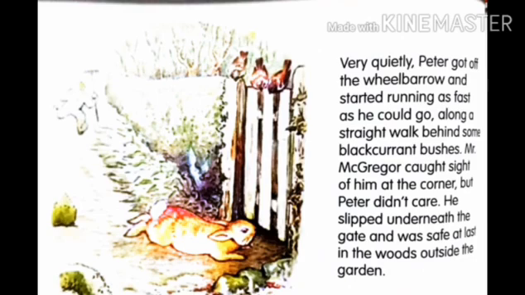So he ran without looking back and he slipped underneath that gate. In the same way as he came inside, he went outside from underneath the gate, and he found himself safe at last in the woods, means forest, outside the garden. Now he is feeling that he is safe.